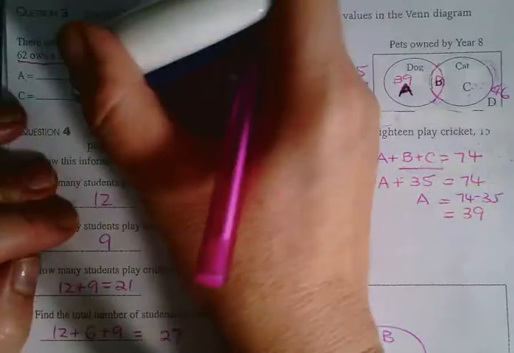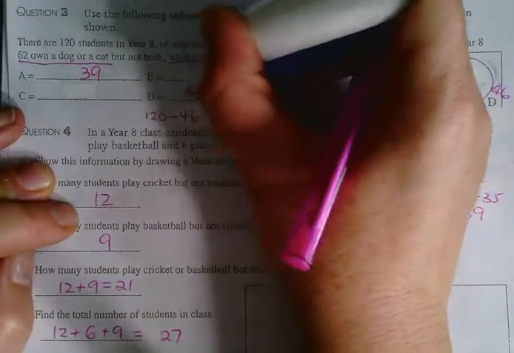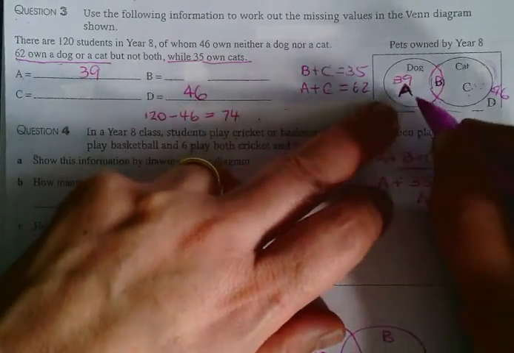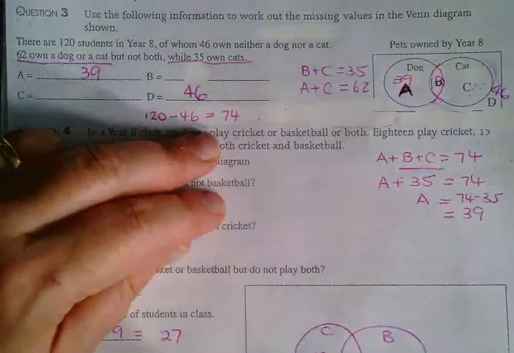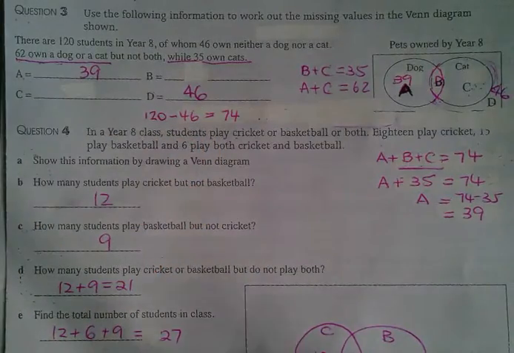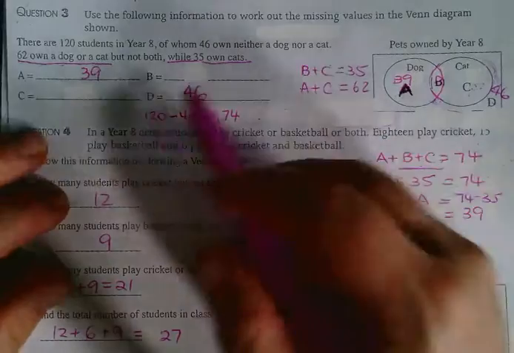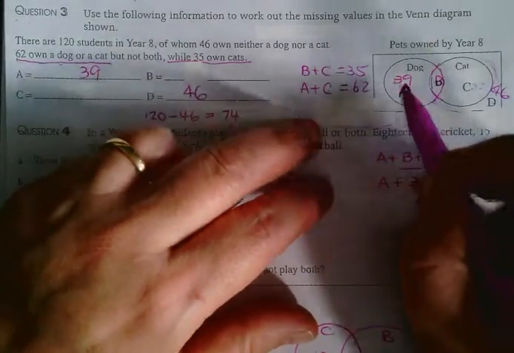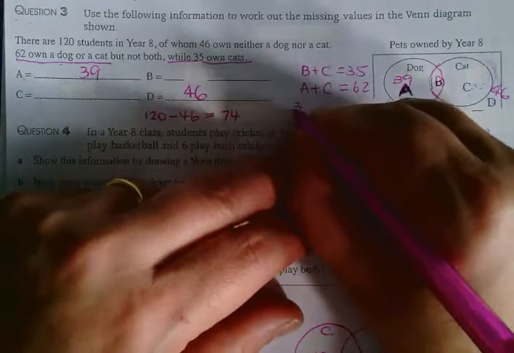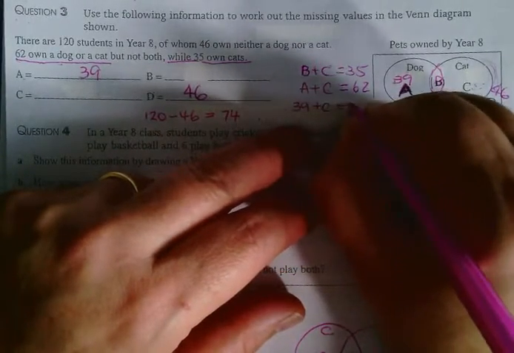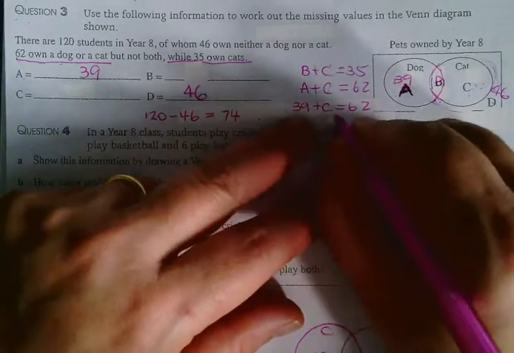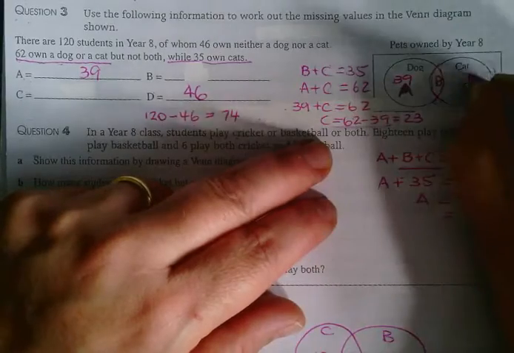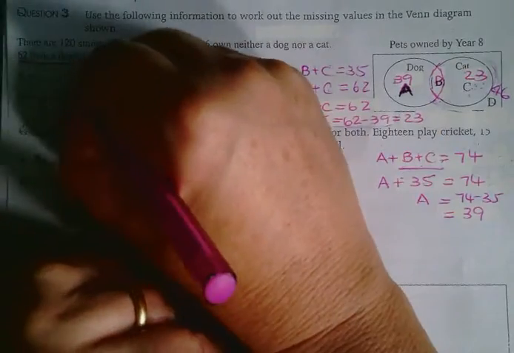So I'm just fixing up some of these because they weren't right. Sorry. Now, once I've got that, it's easy to work out. Because we know that 62 own a dog or a cat but not both, now that I know that A is 39, I can put my 39 here. 39 plus C is 62. So C will be 62 minus 39, which happens to be 23. So I can put the 23 here.